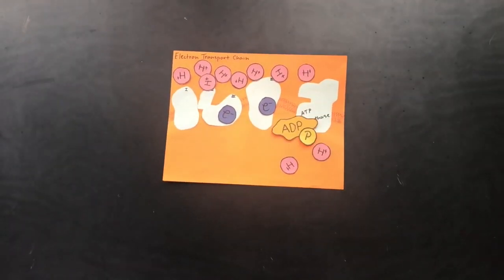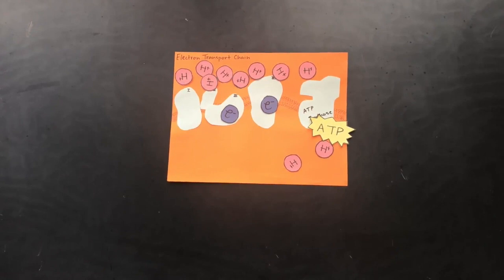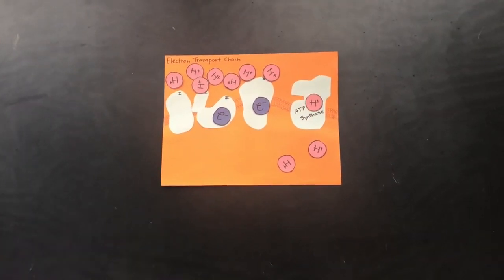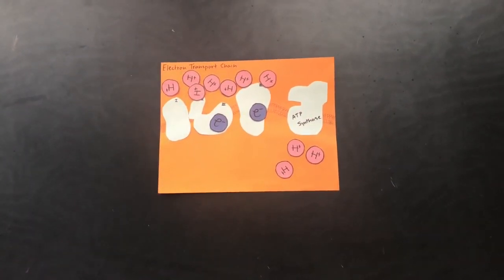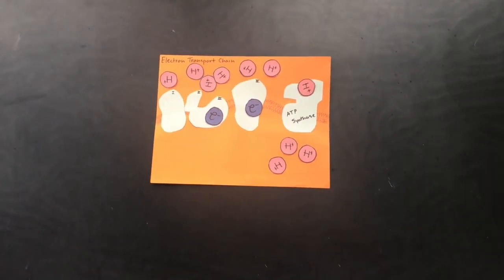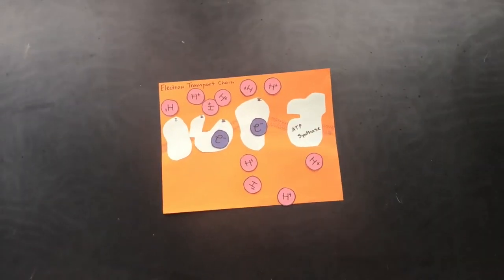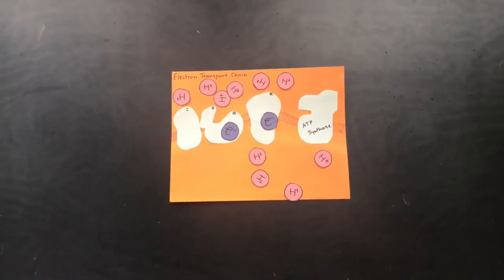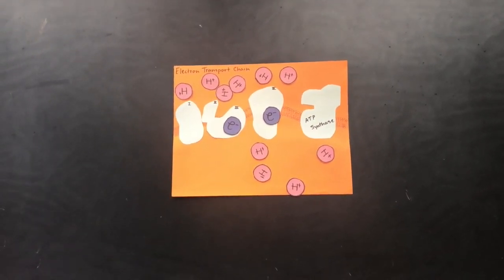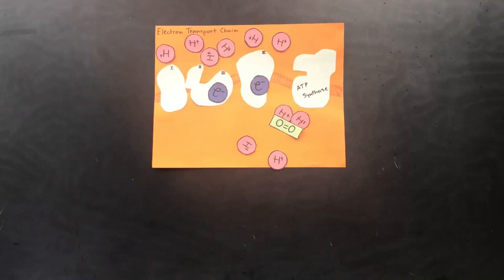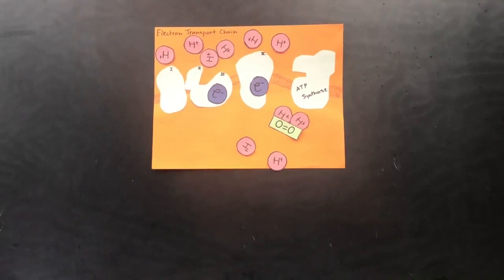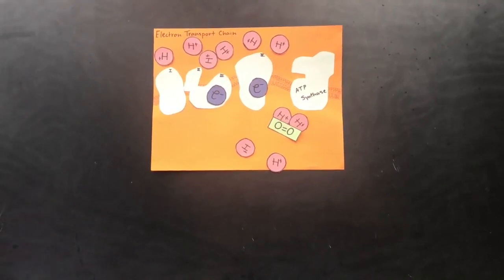When energy is stored in the hydrogen ion gradient and is used to drive cellular work in the ATP synthase, this is called chemiosmosis. Protons bind to the catalytic site, and once activated, ATP is produced from ADP plus phosphate. The electron transport chain also produces H2O when two hydrogen ions bond to the oxygen atom after being released from the ATP synthase.